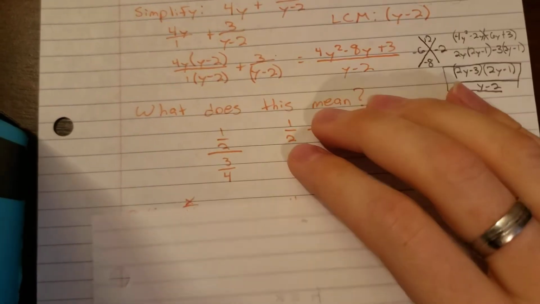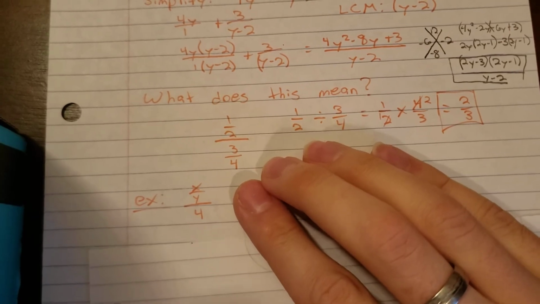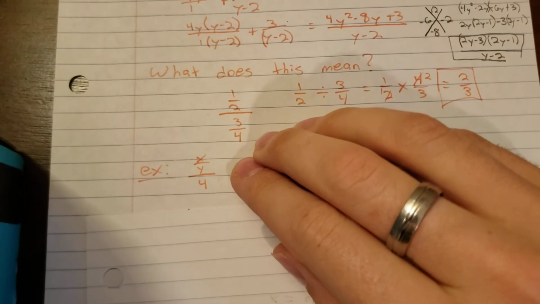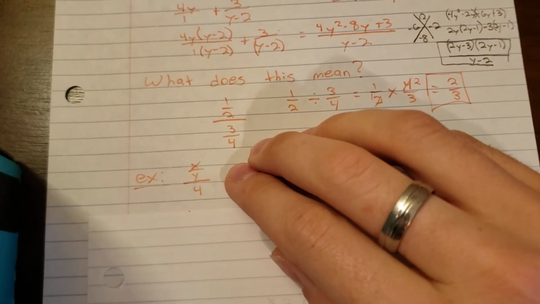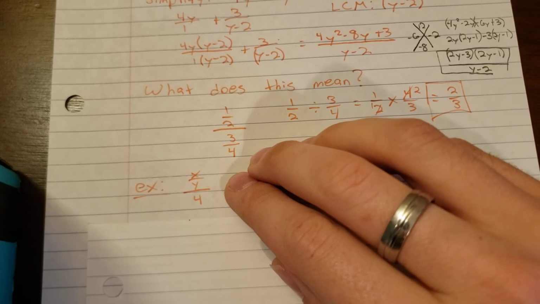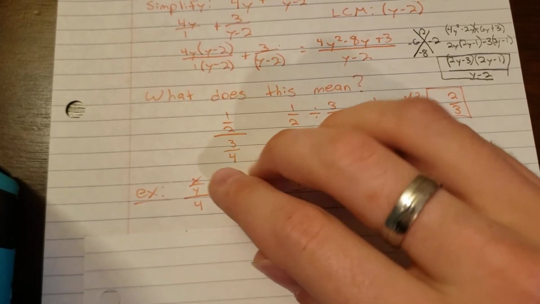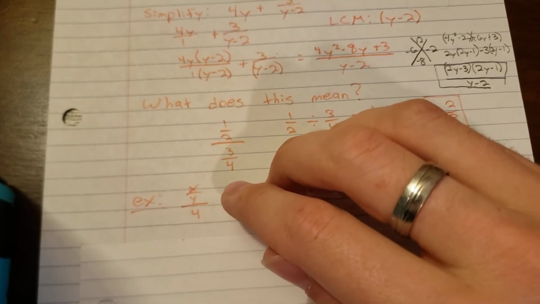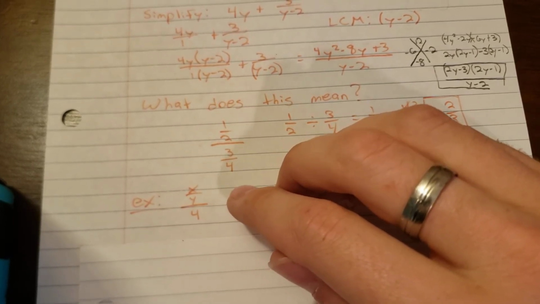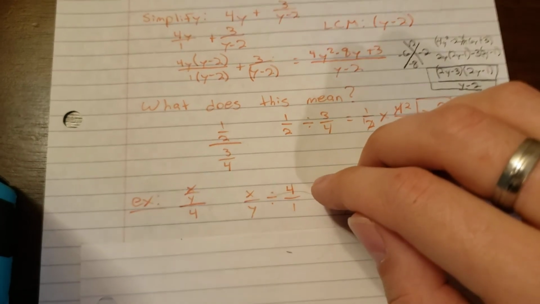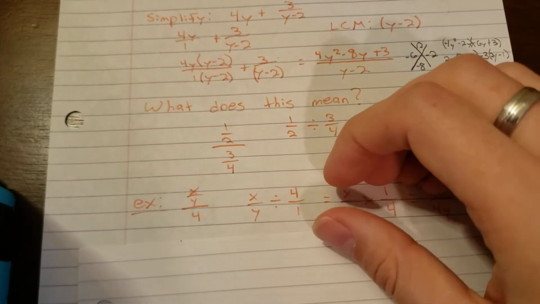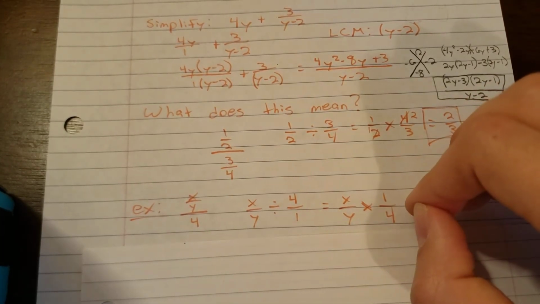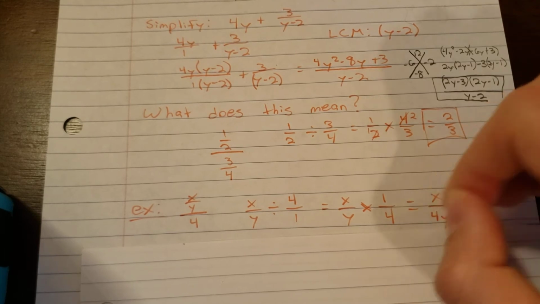Okay, so here's what it's going to look like. We have x over y divided by 4. Again, I'm going to use this bottom one as my division sign. x over y divided by 4 over 1. And again, keep, change, flip. So that'll be x over 4y.